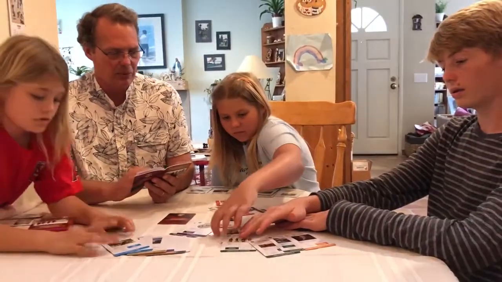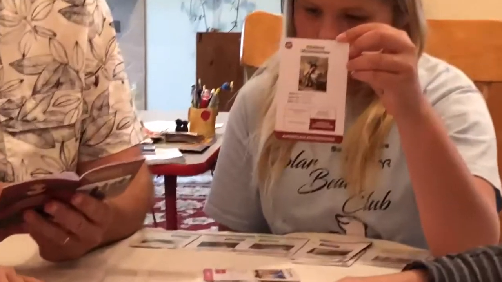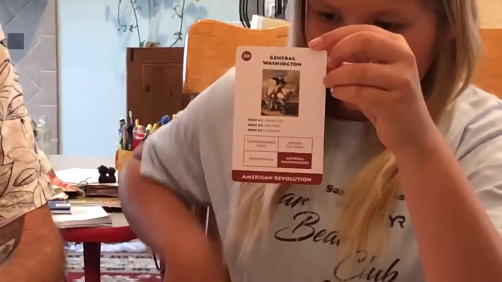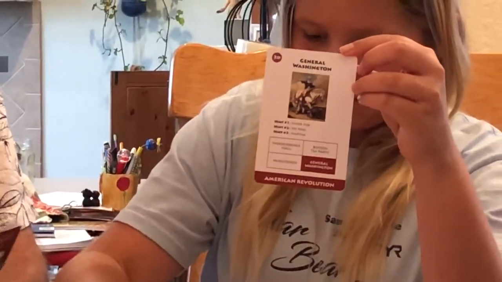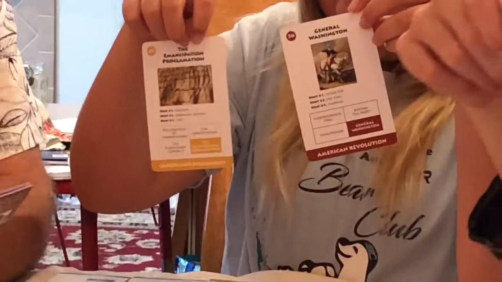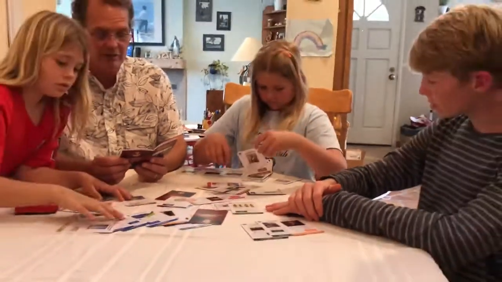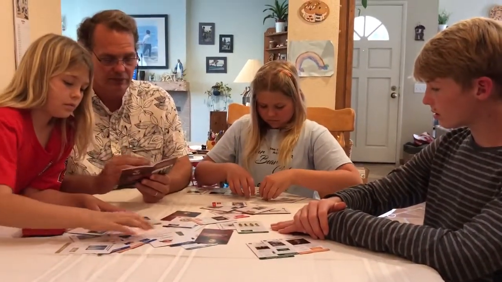Category 4 is Important Documents. So we have the Declaration of Independence, the Constitution, the Mayflower Compact, and the Emancipation Proclamation. Category 5 is Young Republic. We have Frontiersmen, Andrew Jackson's Log Cabin, the Star-Spangled Banner, and the War of 1812.